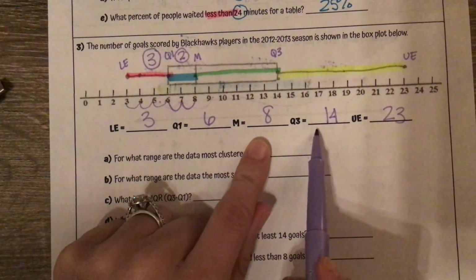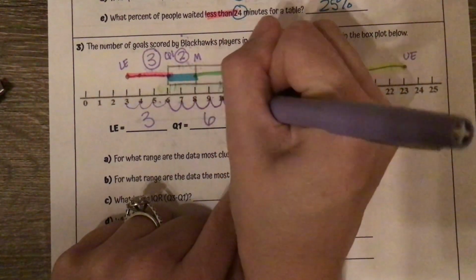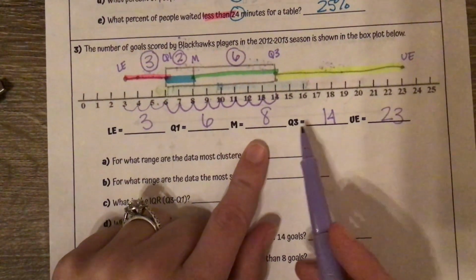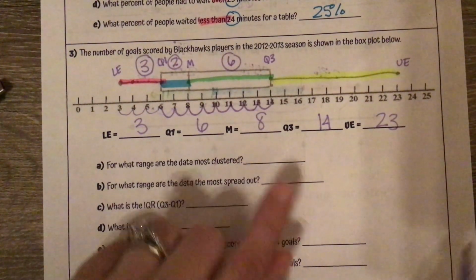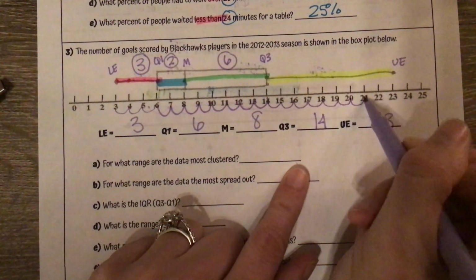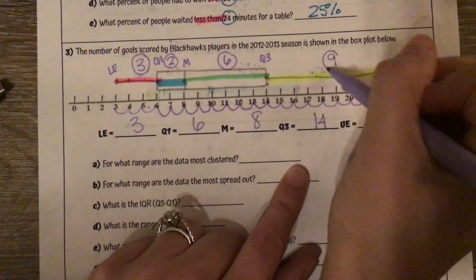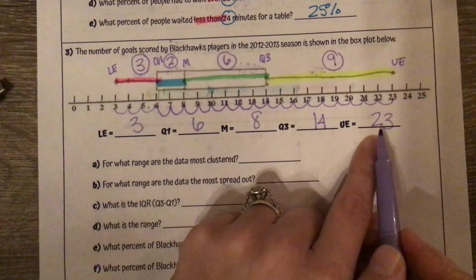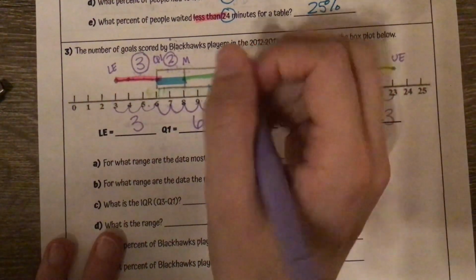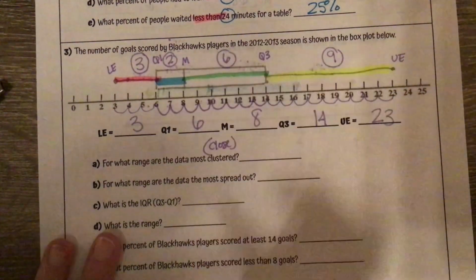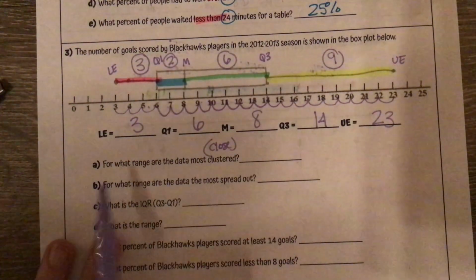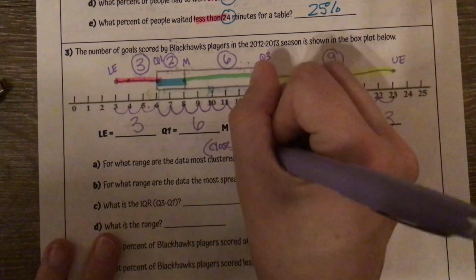Next up, we're doing the median to the Q3. So I can count 1, 2, 3, 4, 5, 6. Or I can subtract my Q3 of 14 minus my median of 8 is 6. And the last range I can count, 1, 2, 3, 4, 5, 6, 7, 8, 9. Or I can subtract my upper extreme of 23 minus 14. It also may be easy to just spot. Remember, clustered is close. So our smallest one, which these two look like it, and specifically the 2 is smaller. And that's between our Q1 and our median.